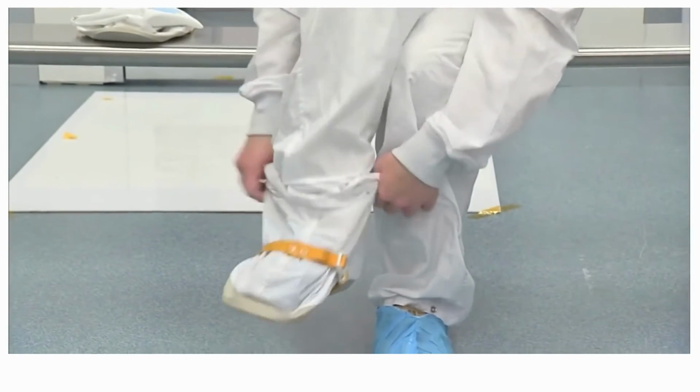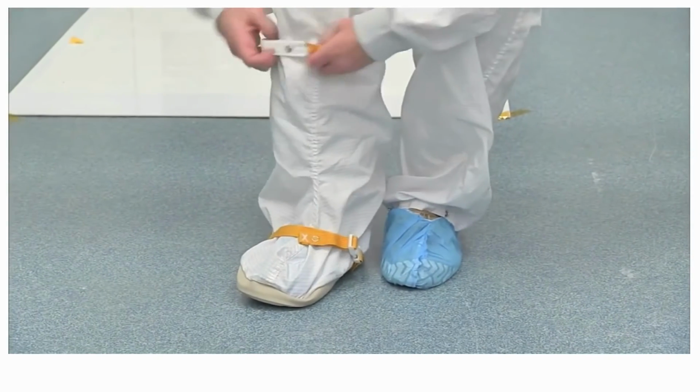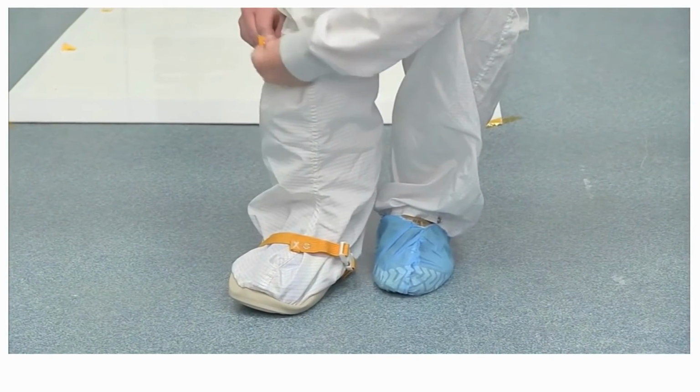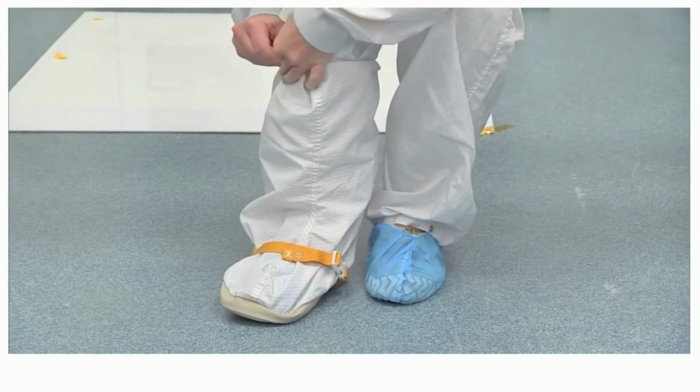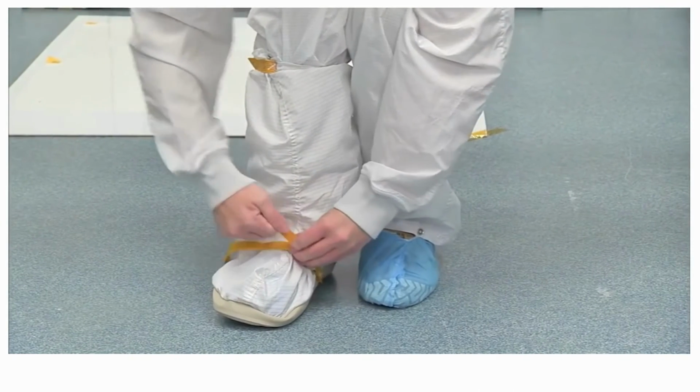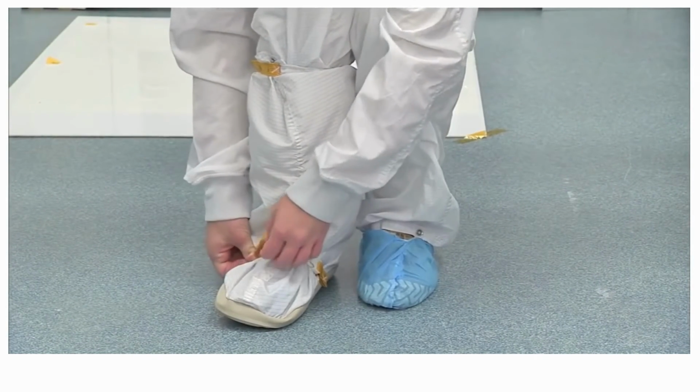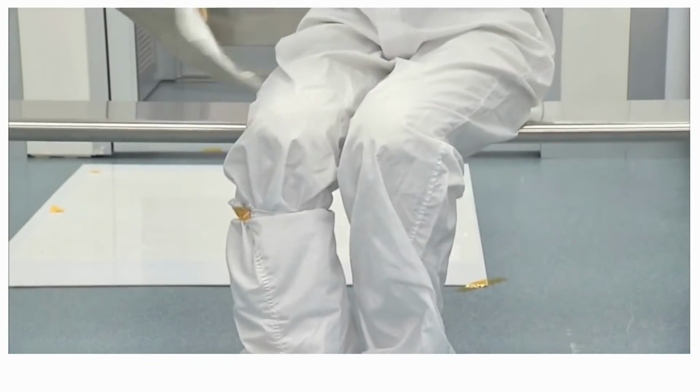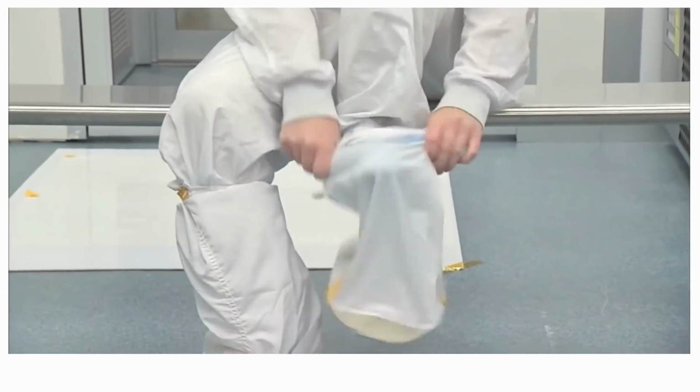Choose the correct size cleanroom boots. Boots that are too large can cause a trip hazard. Carefully step into the boot. The disposable bootie will remain on your shoes and will be worn inside the cleanroom boot. The leg of the boot is worn over the coveralls.